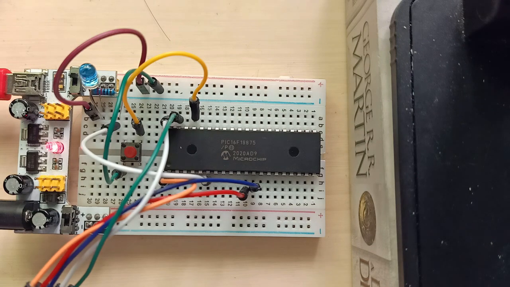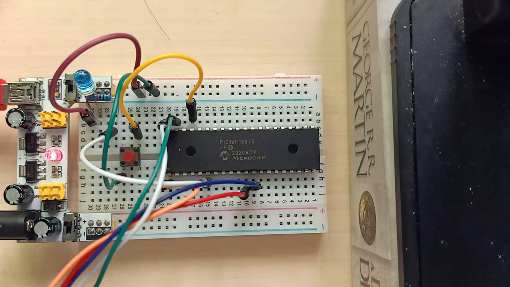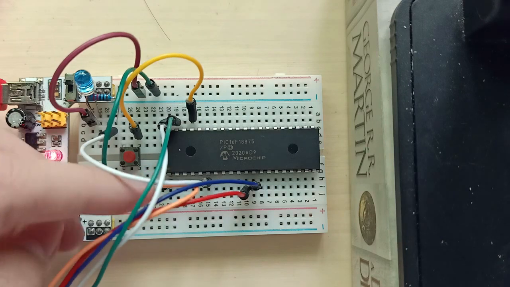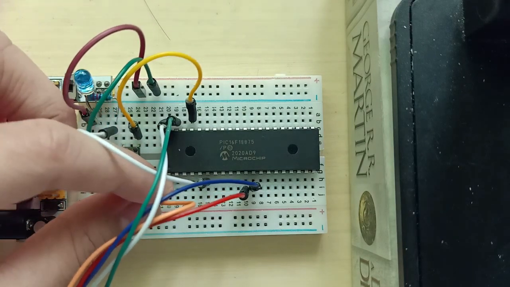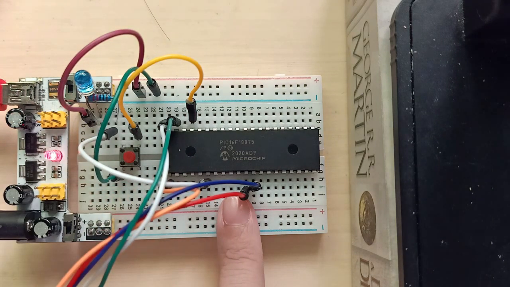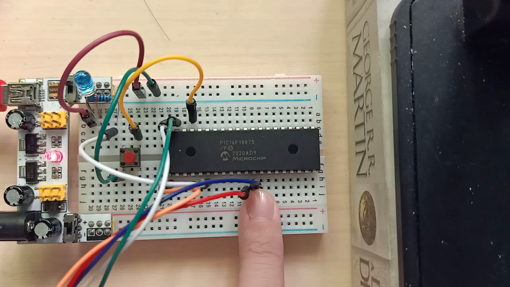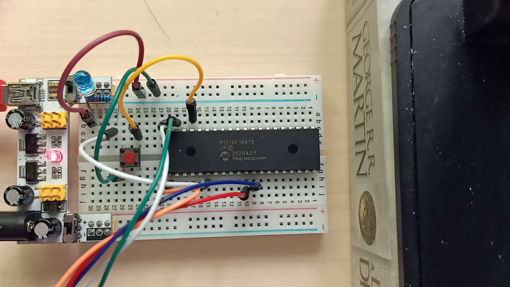And the other wires, as we can see, were all connected to the PICkit 3. The orange wire is connected to pin 1 of the PICkit. The red one is connected to pin 2 of the PICkit. The blue one is in pin 3. The white wire is connected to pin 4, and the green wire is connected to pin 5 of the PICkit 3.